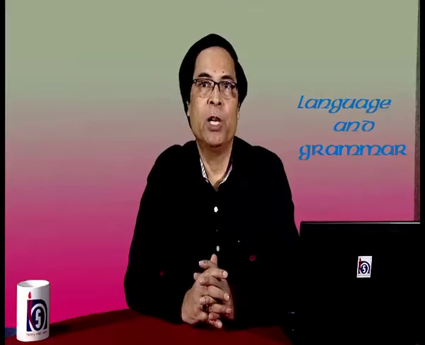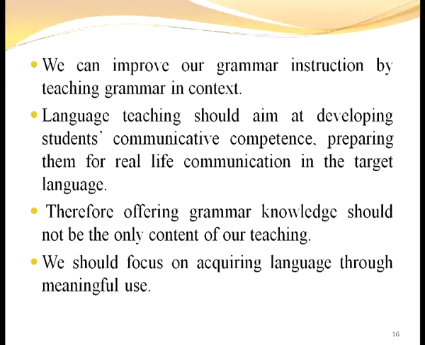We can improve our grammar instruction by teaching grammar in context. Language teaching should aim at developing students' communicative competence, preparing them for real-life communication in the target language. So, they don't only have to learn grammar, learn a language passively, but actually we have to teach them to use the language in communication. They have to become communicatively competent.